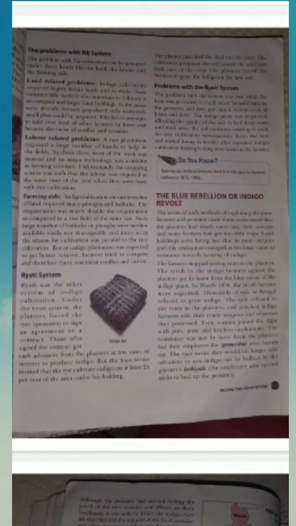Now there were problems also in the Rioti system. The problem with the system was that while the loan was provided, it could never be paid back by the peasants, and they got into a vicious cycle of loans and debts. The indigo plant was also negatively affecting the quality of the soil. It had deep roots and took away the soil nutrients, making it unfit for any subsequent cultivation. So the farmers were not ready to grow indigo for the Britishers.